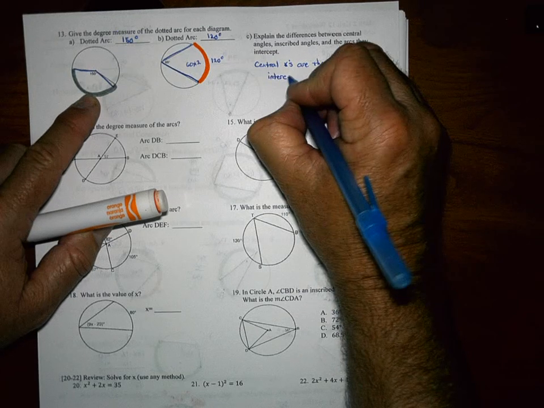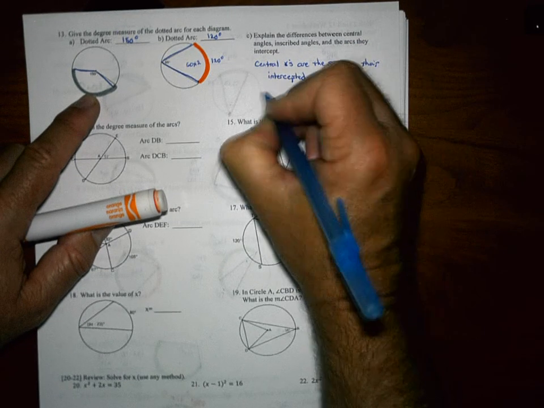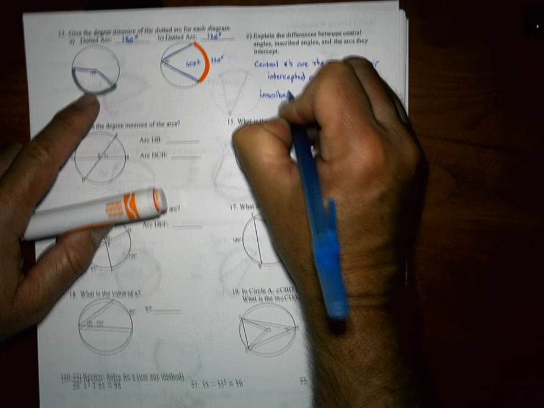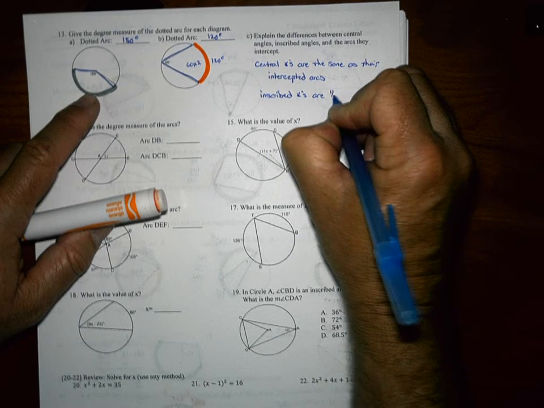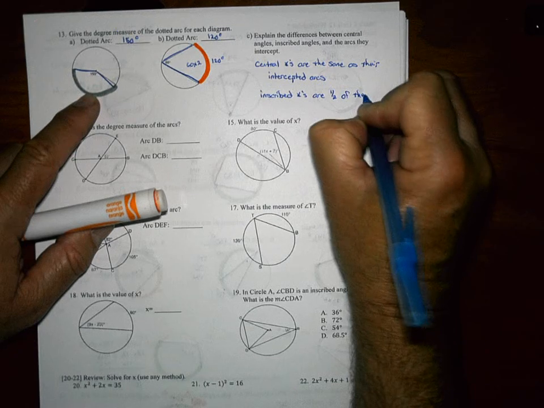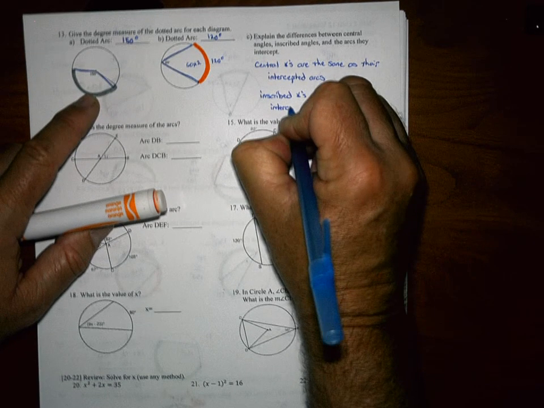So central angles are the same as their intercepted arcs. Inscribed angles are 1/2 of their intercepted arc. So that's the difference.